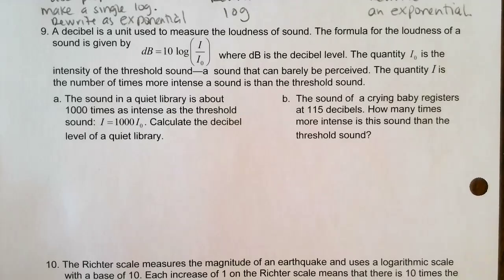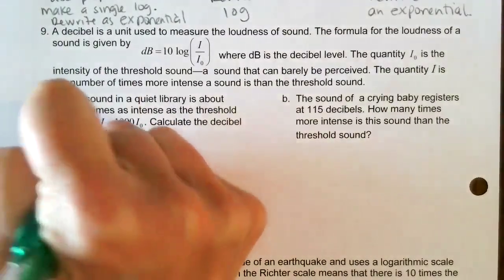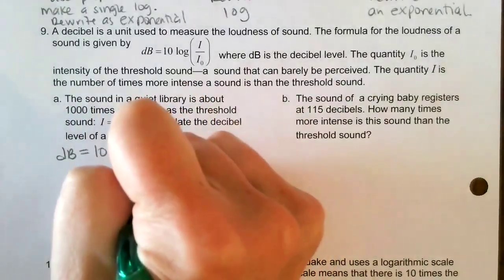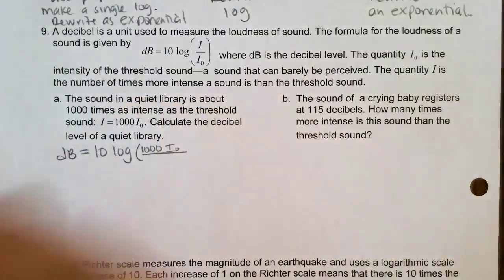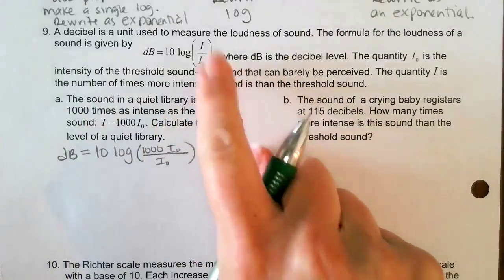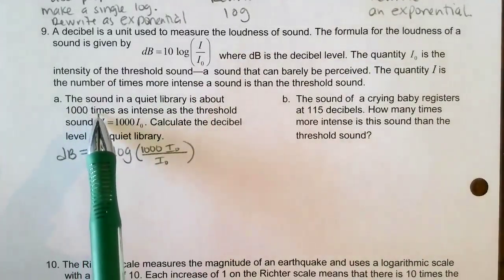The quantity I sub 0 is the intensity of the threshold sound, a sound that can barely be perceived. The quantity I is the number of times more intense a sound is than the threshold sound. The sound in a quiet library is about 1,000 times as intense as the threshold sound. So I is equal to 1,000 I sub 0. Calculate the decibel level of a quiet library. So our decibel level would be equal to 10 log 1,000 I sub 0 over I sub 0. So we're using this equation right here. The I here, it said the sound of a quiet library is about 1,000 times as intense.